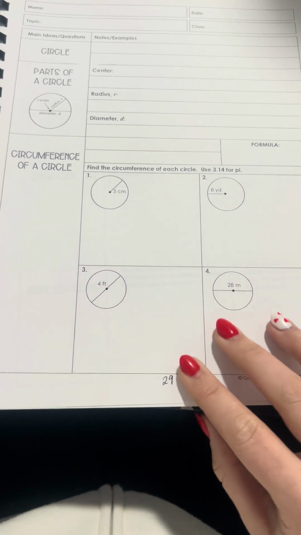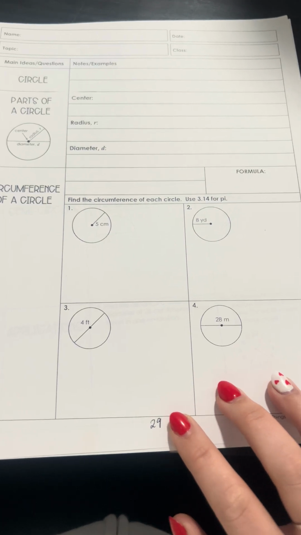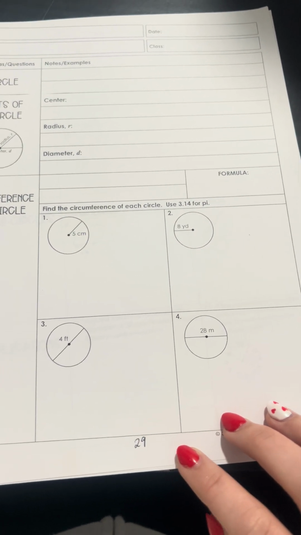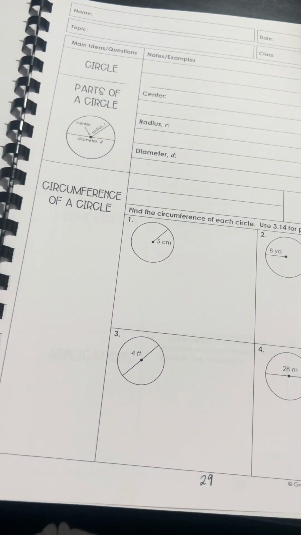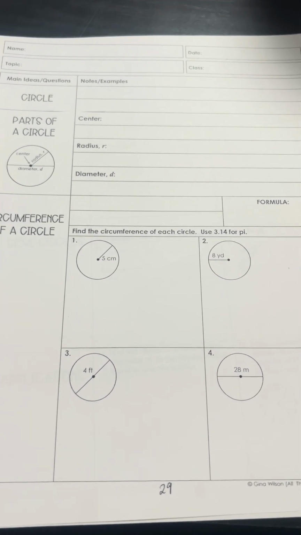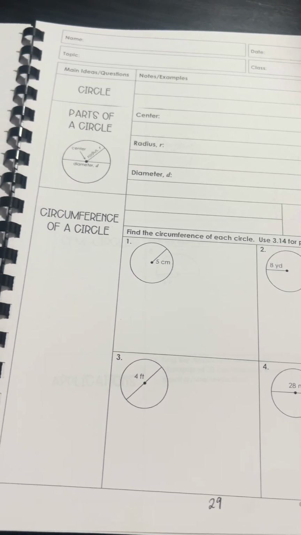Okay? Today in our books, we're on page 29. We're in our purple books, page 29. I have my highlighter and my markers out already, and I have Desmos up. That's what you're going to need. So if you don't have that up, pause and go ahead and get those materials out for me.